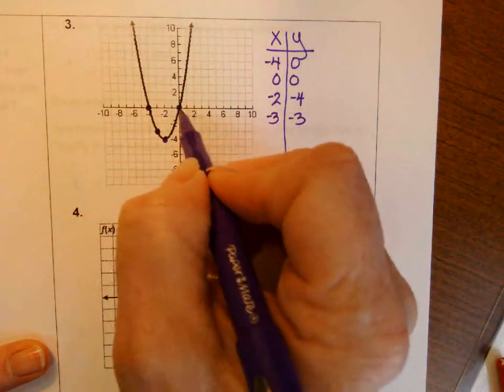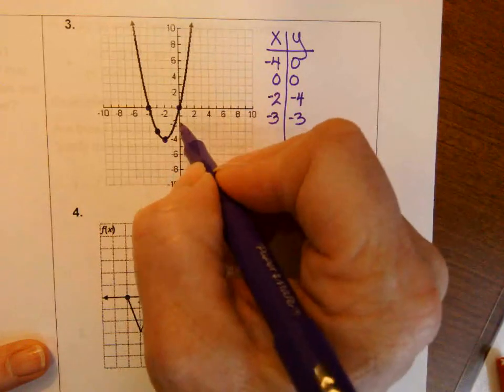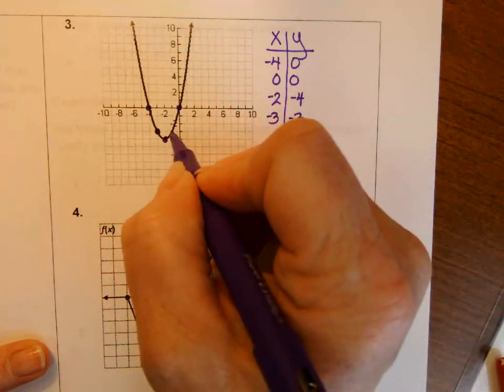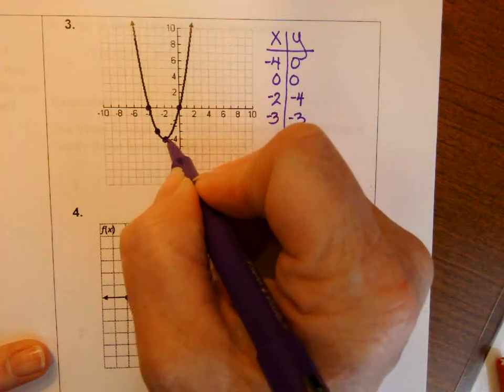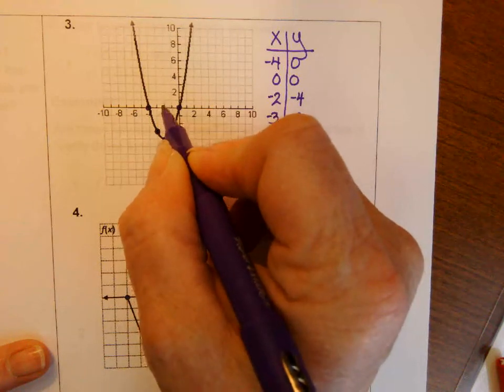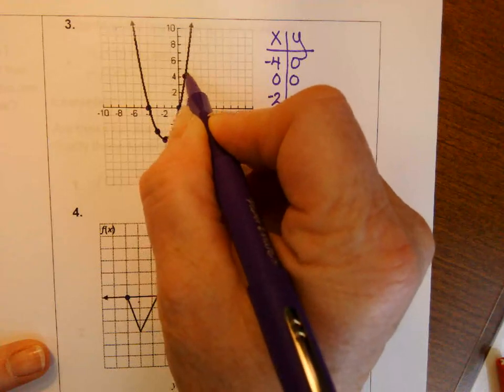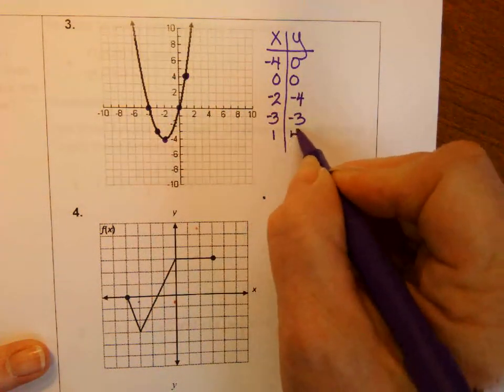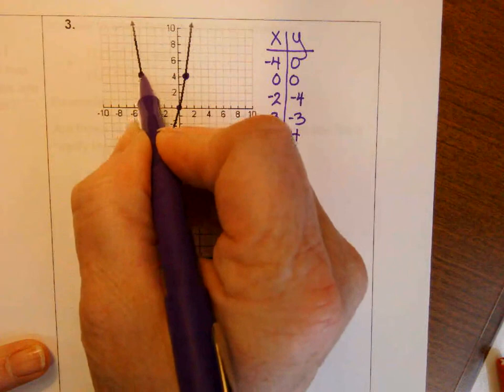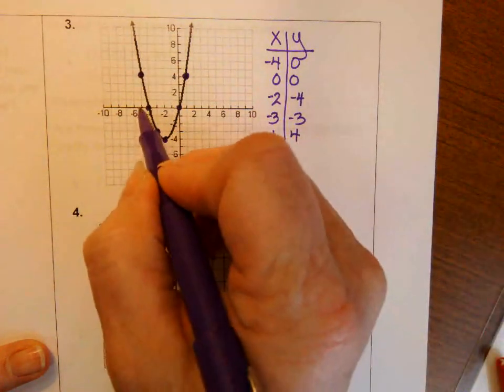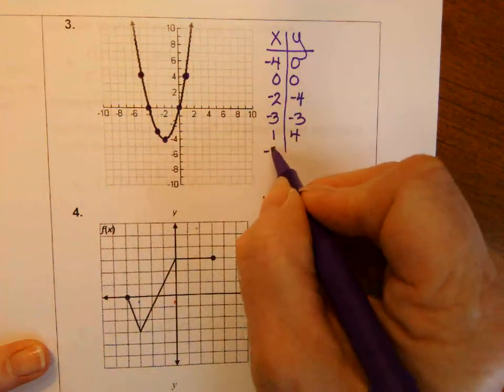I need one in the first quadrant. Let's see. There's one. 1, 4. And in the second quadrant, I can pick up this one, -5, 4.